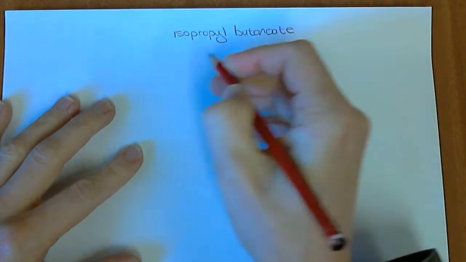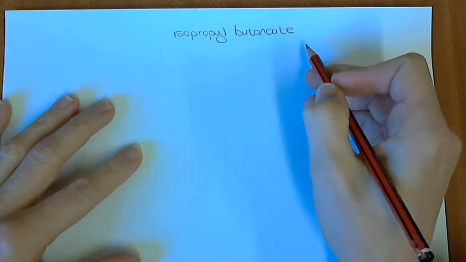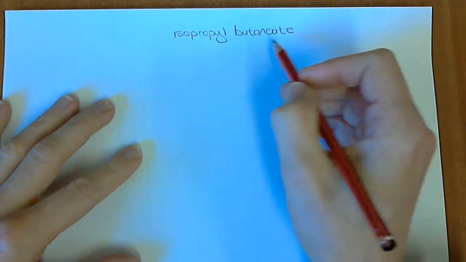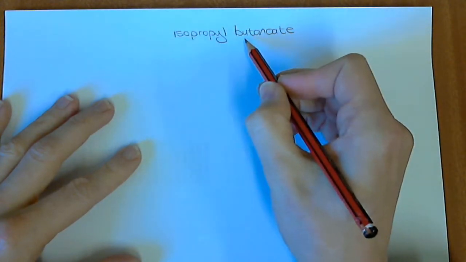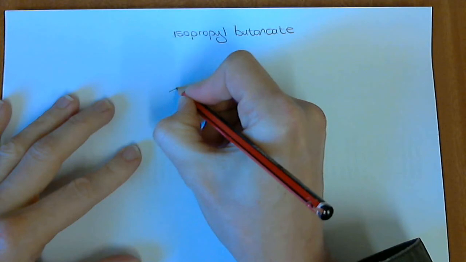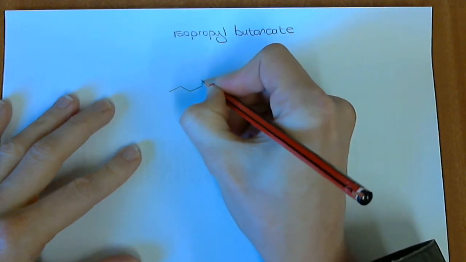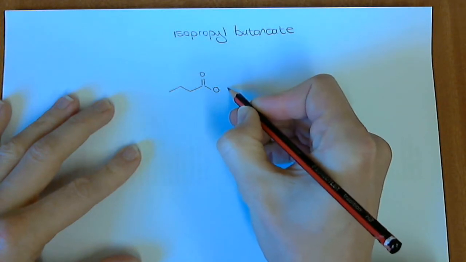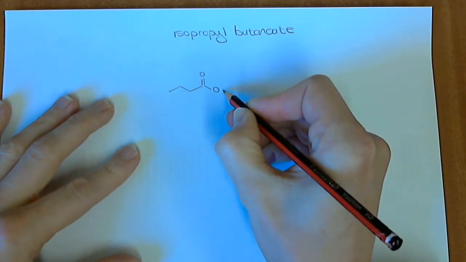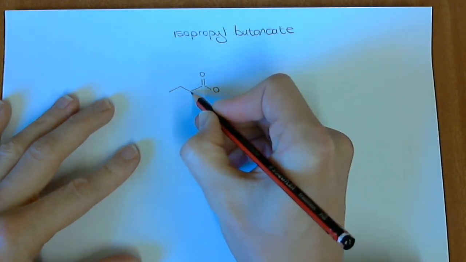All right, this is the name of an ester which I expect you to be able to draw out by now. Isopropyl butanoate. It's the isopropyl ester of butanoic acid. So in order to draw it out, we just draw out butanoic acid. It would be the butanoic acid if there was an H there, but we don't have an H over there. 1, 2, 3, 4.